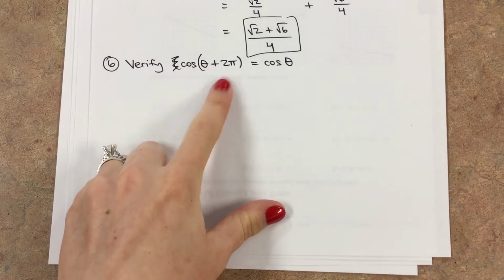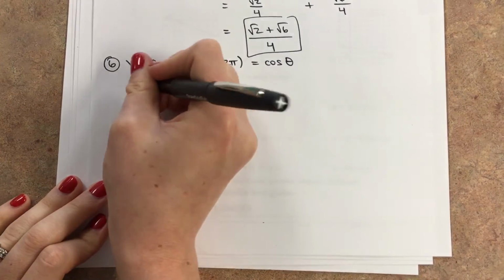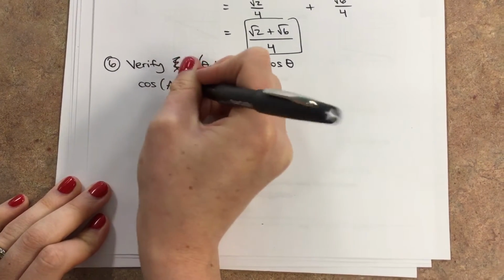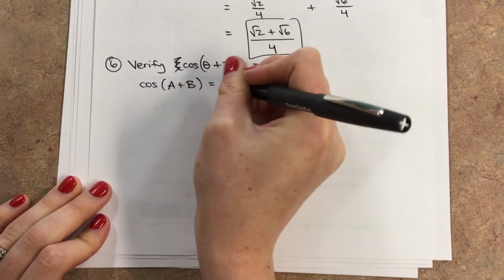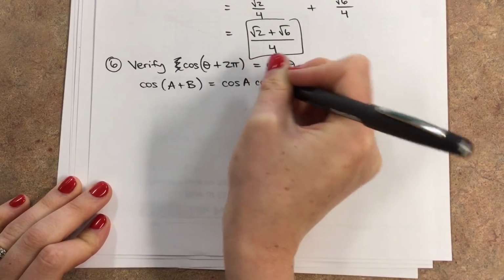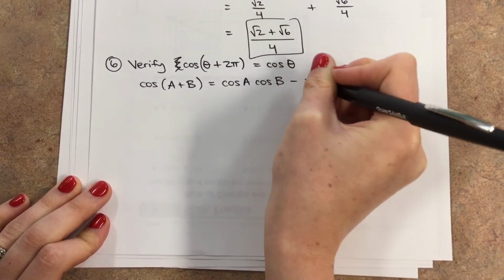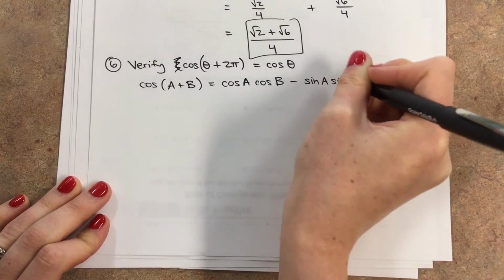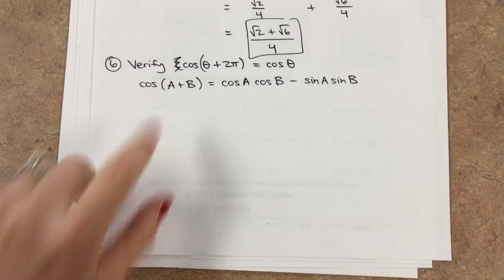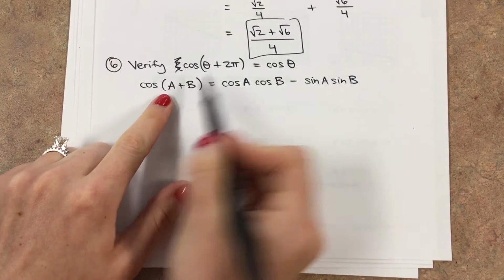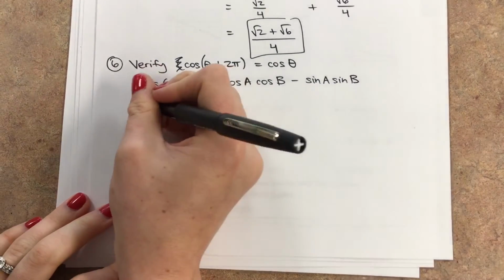So this is the sum of a cosine. So I'm going to write that formula again just so we have it on the screen. So you've got 6 of them. Make sure that you have every single one of those formulas so you know what to reference. So that's one of them. So make sure that when you sub in A and B, that's going in as theta and 2 pi.